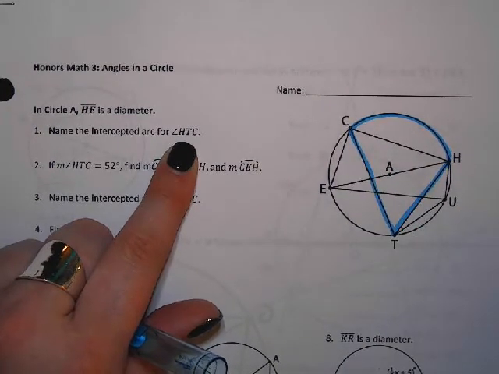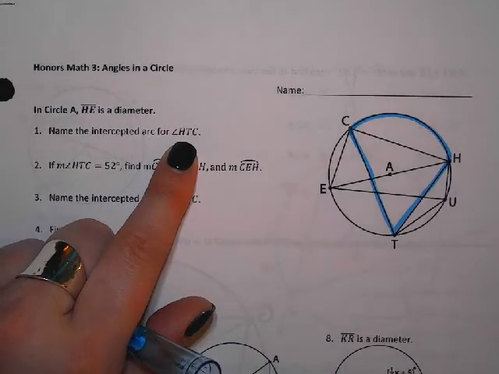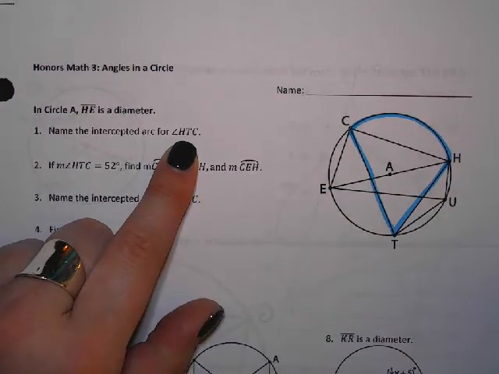Okay, so what is the name of the intercepted arc for HTC? You've got 2 different ways you can write it. How do we label the arc?